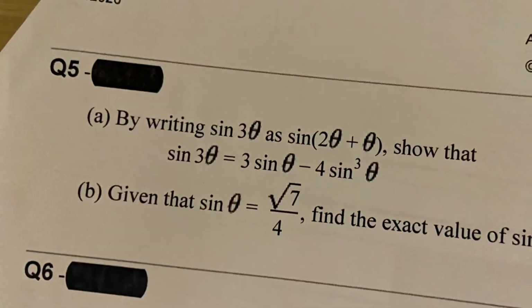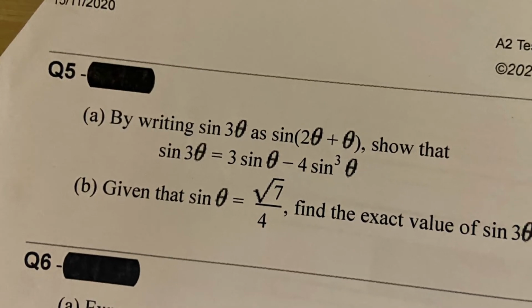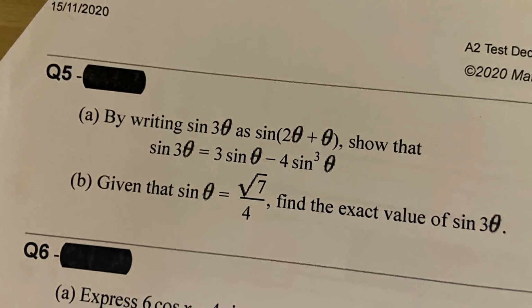On the other end of the difficulty spectrum is the question that I had on my test, which gave me the first step to take and also showed me what the final answer should look like. Also be aware that sine 3 theta is exactly the same as sine 3x. It's just that theta has been replaced by x in this scenario. In this video, I'll be looking at the hardest variation of this question. So if you're ready, let's begin.